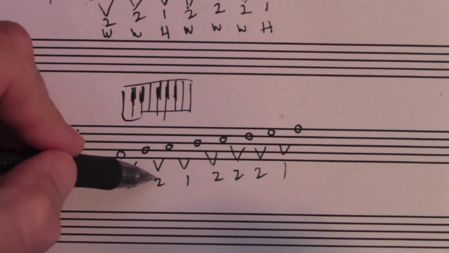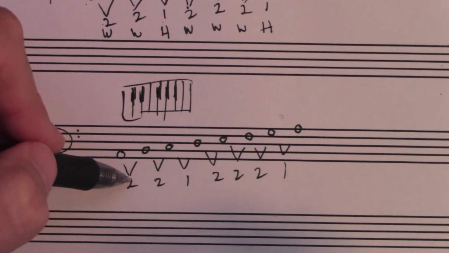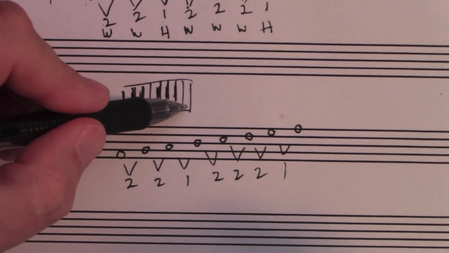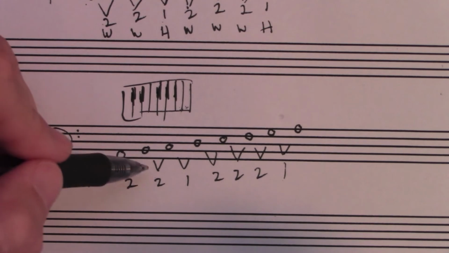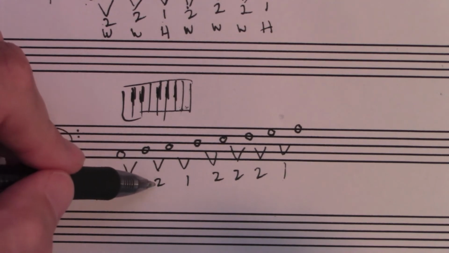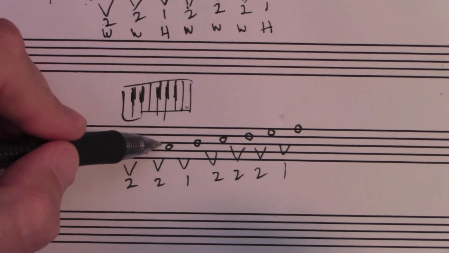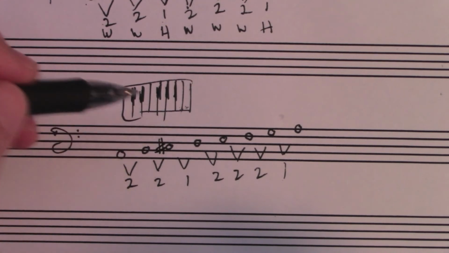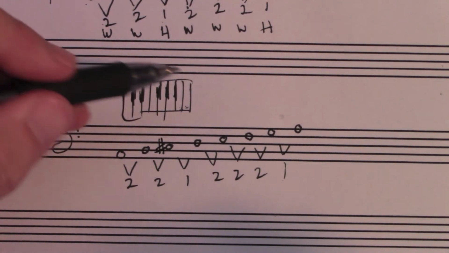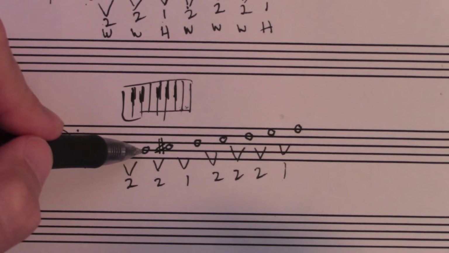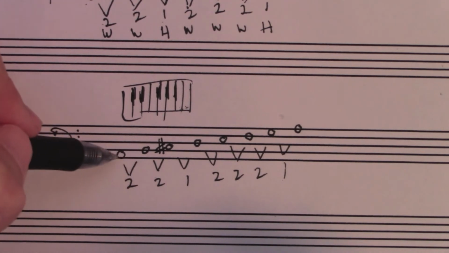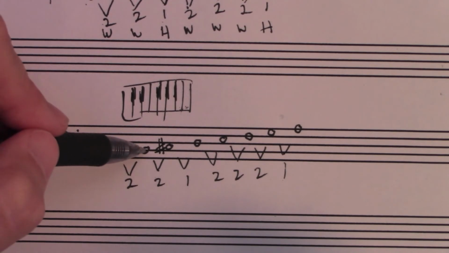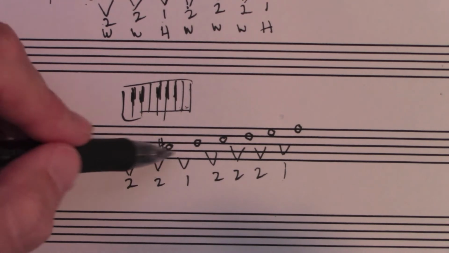B to C, is that 2 half steps? No, because remember, B to C was our 2 white keys that are half step apart. B to C is 1 half step, so we need to add a half step to make it 2. So we sharp the C. Yes, we could have flatted the B, but then that would have messed up this first one that we already said was right. So again, once you figure one out, keep moving and don't change it.